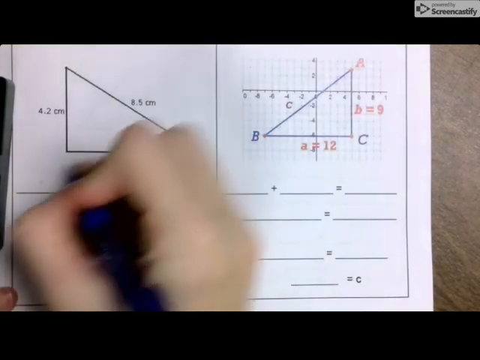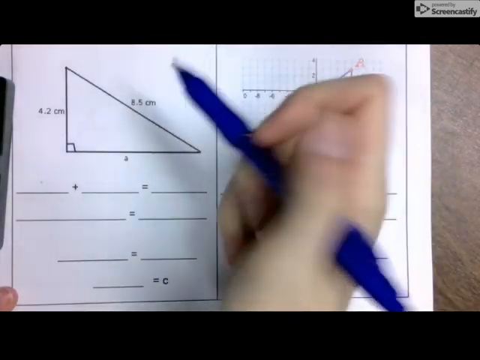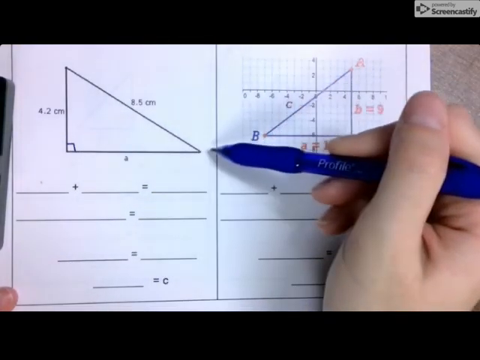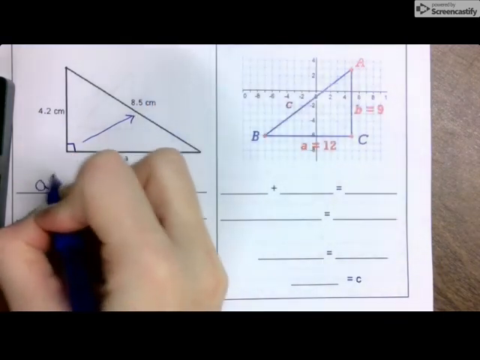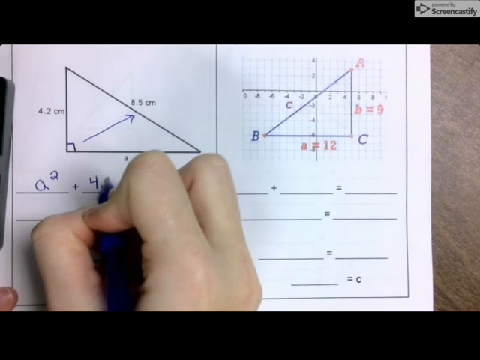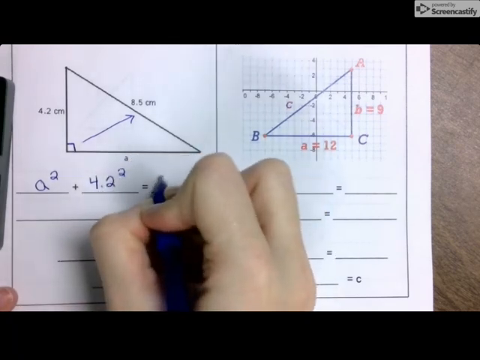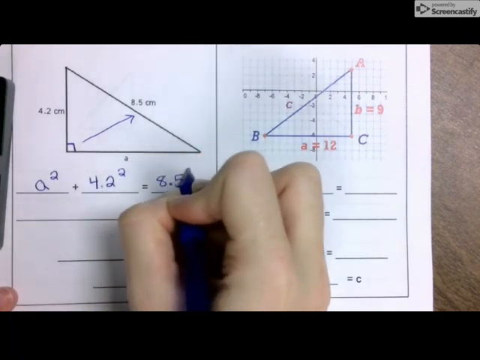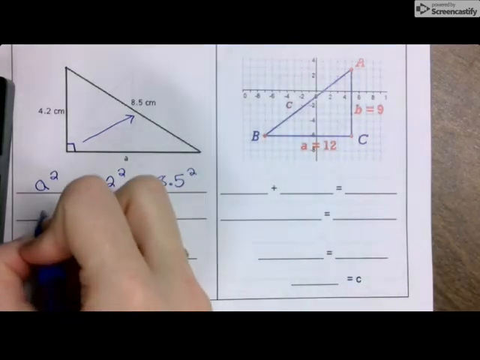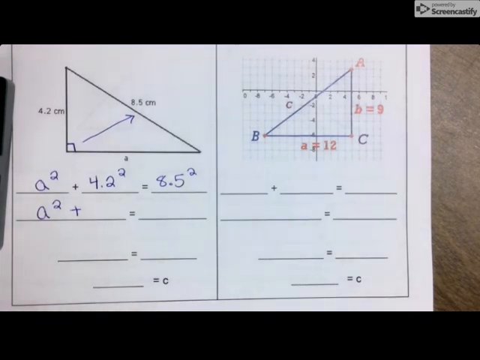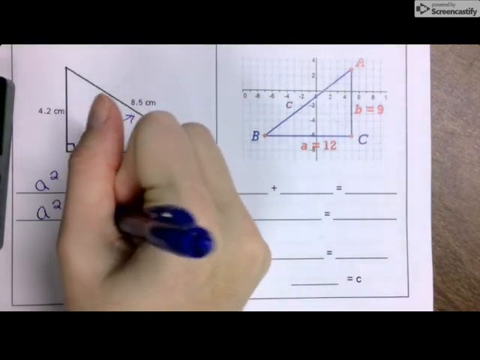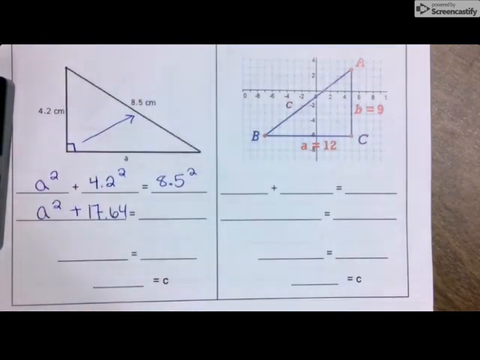So I have my right angle would be here, right? These 2 are the legs. This is the hypotenuse. So I don't know A. I do know the other leg, and I know my hypotenuse. So I have my A squared. I have my 4.2 squared. And I have my 8.5 squared.